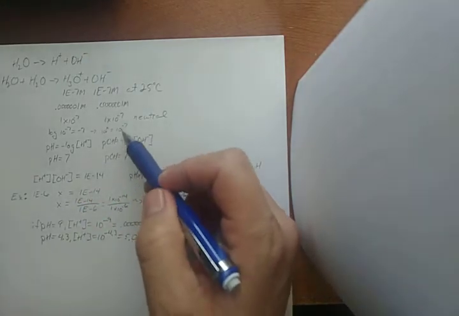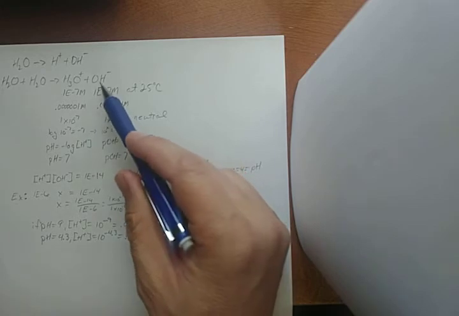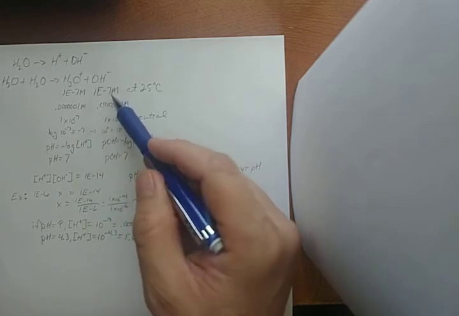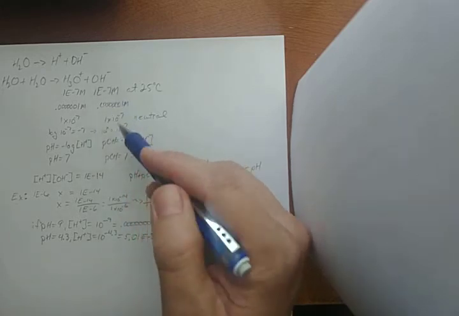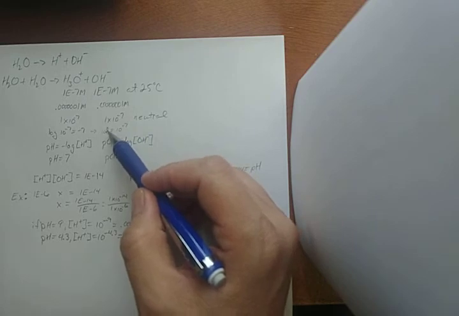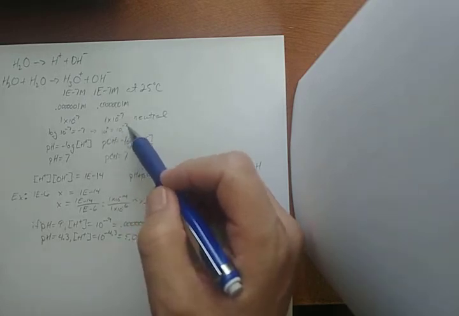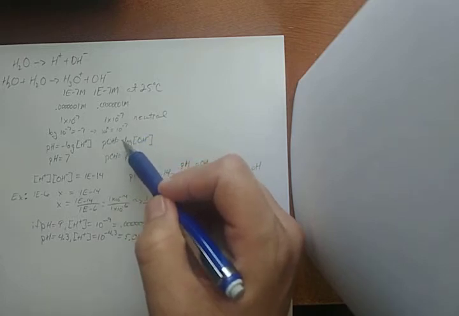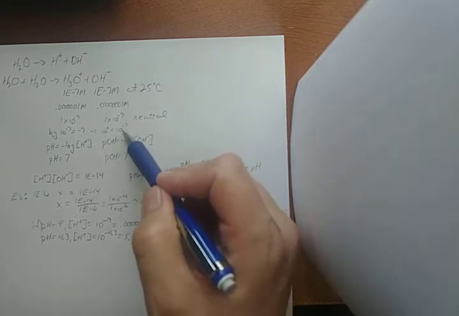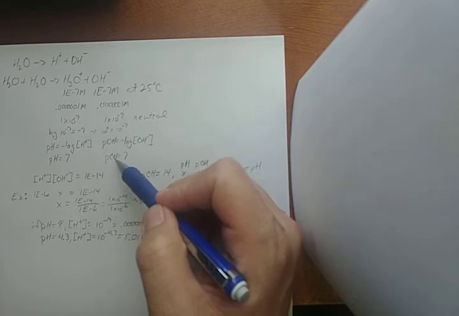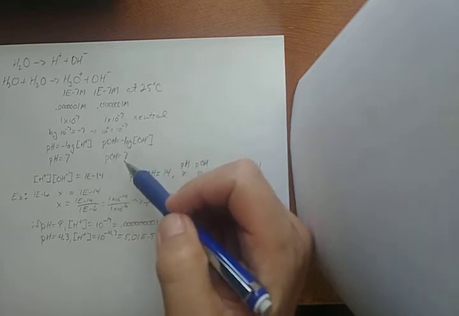pOH is all the same math, it's just that you start with the OH minus molarity, and it's all the same thing. So 10 to the negative 10 to the what power will get you negative 7? Of course, the answer is 7, but pOH is the negative of that answer, so pOH is positive 7.